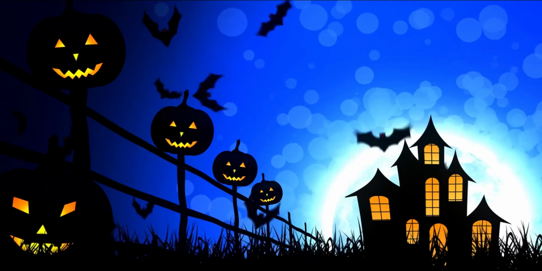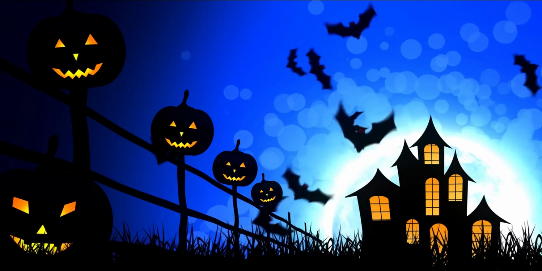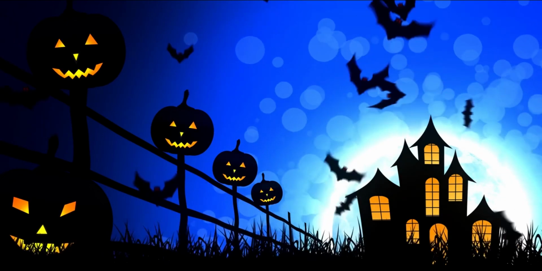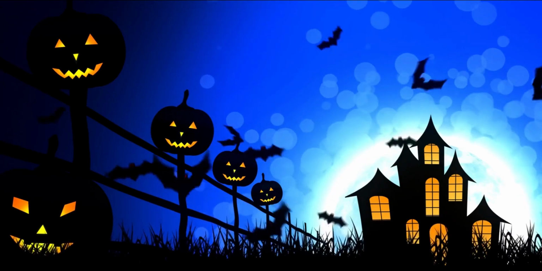The Monster Party. Write a story about a child who receives an invitation to a secret monster party on Halloween. Discover the fun and spooky activities they participate in at the party.